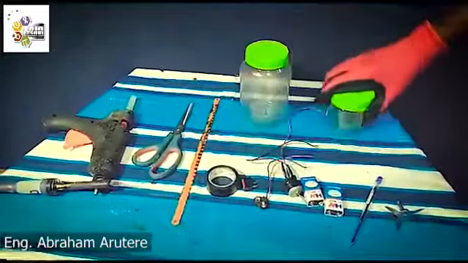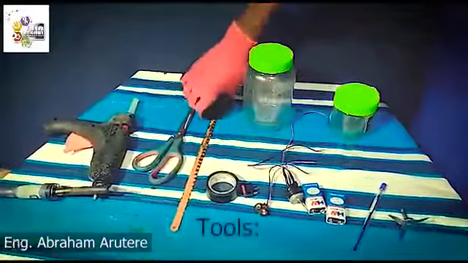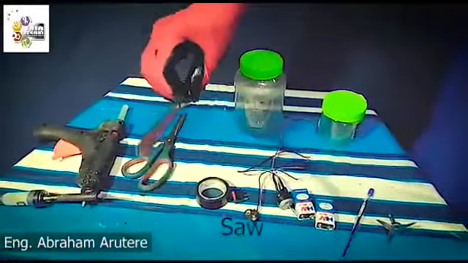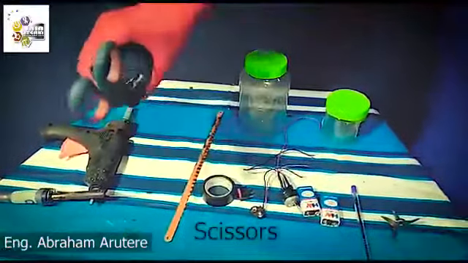Now, these are the materials used to make your smoothie blender. You can see them around you. We have our tools too. We have the saw, which is used to cut the pen. We have the scissors, which are also used to cut the wires.